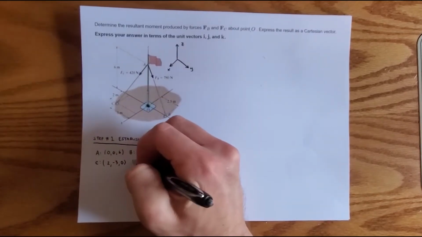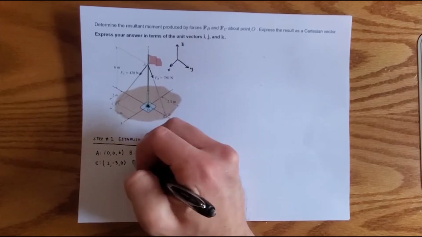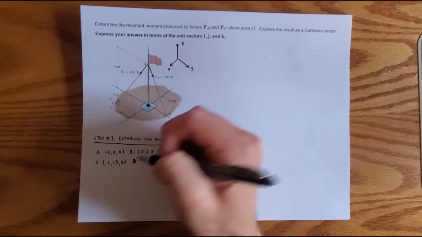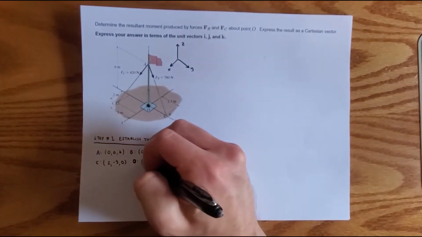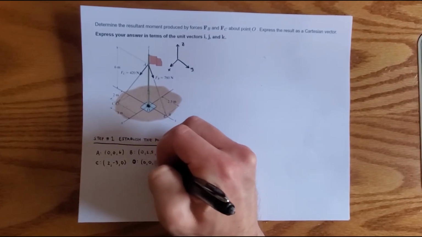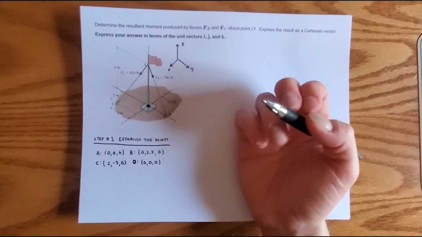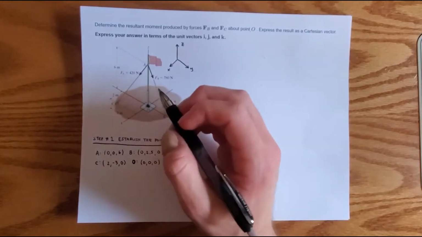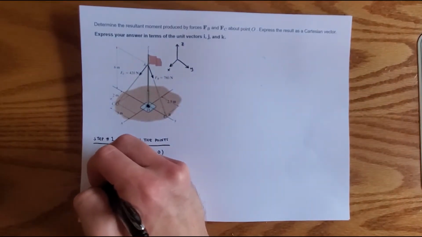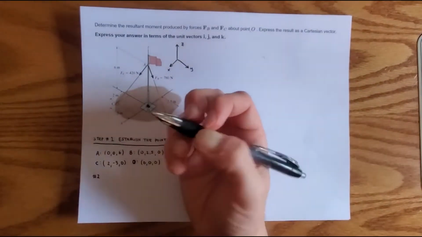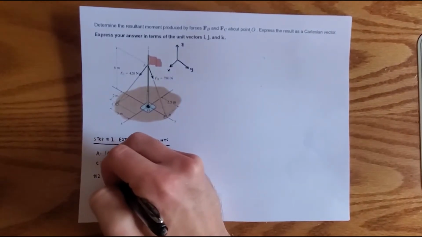And if we look at point D, which doesn't exist, unfortunately, I mean point O, that is our origin. That is point 0, 0, 0. So we've got everything we need. Step number 2 in all of our questions is always to figure out the vectors and magnitudes of all of our important stuff.